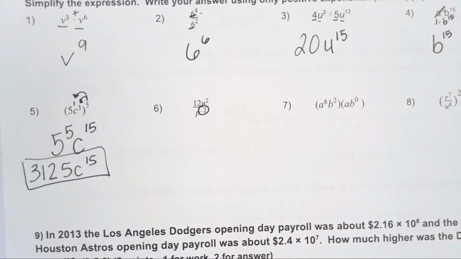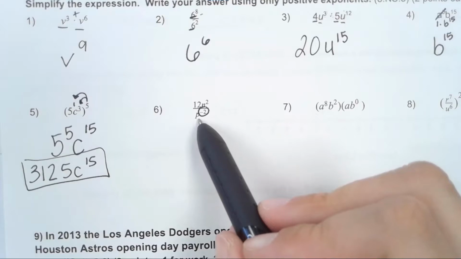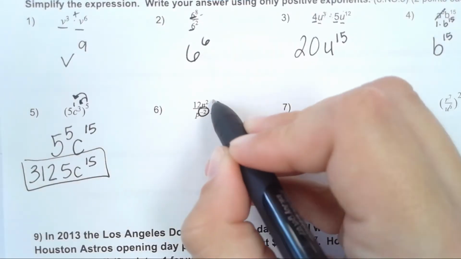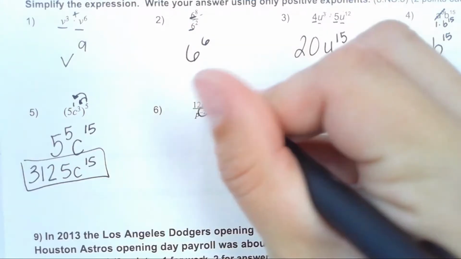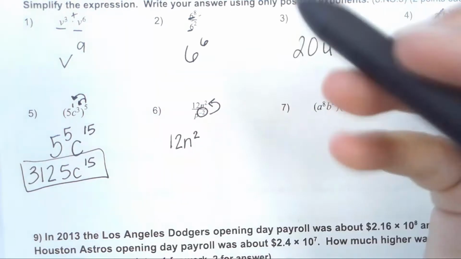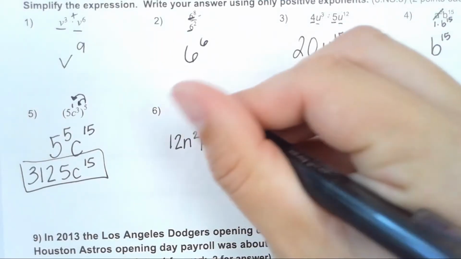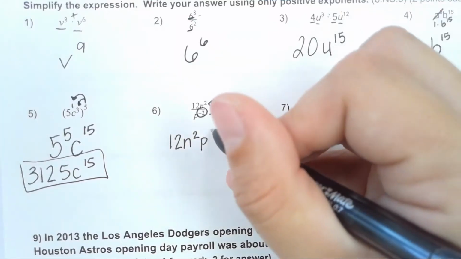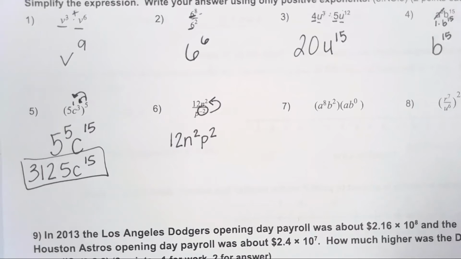So the way that I taught it in class is if the exponent is not happy downstairs, you then move it upstairs and it will become happy. So you're pretty much just taking the reciprocal. So you are already happy, so you're just going to leave them the same. And then as soon as you bring up that p to the negative 2nd, it will be with the 12 and the n squared, and then it becomes happy. So your simplified expression is just 12n squared p to the 2nd.